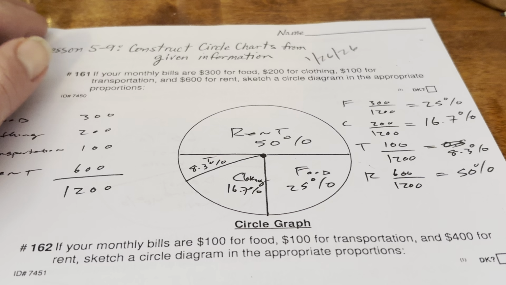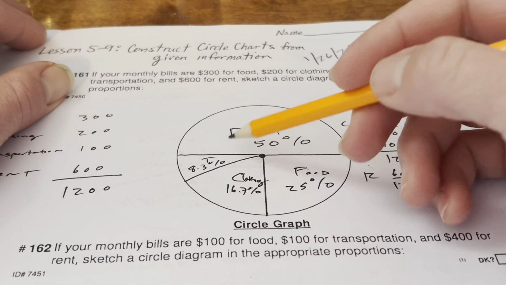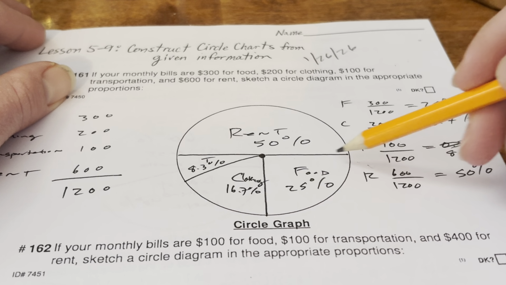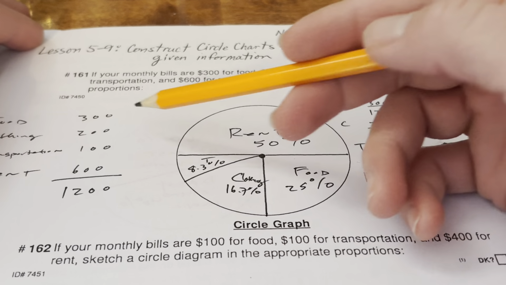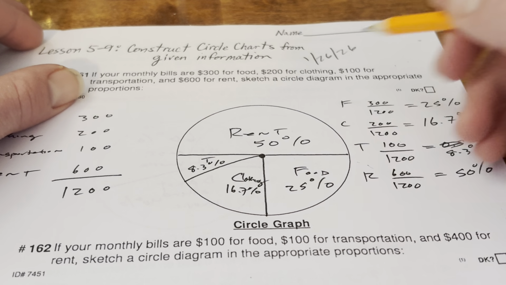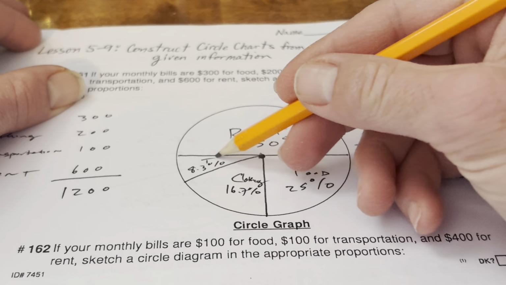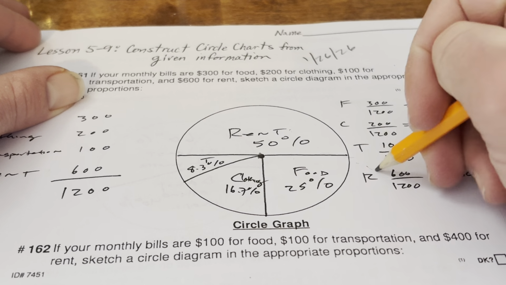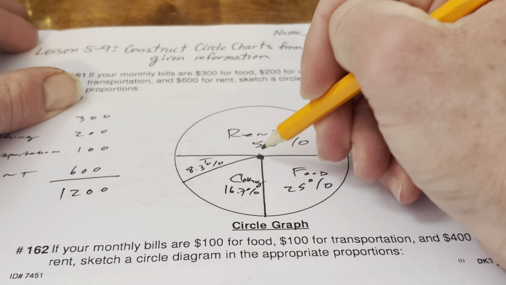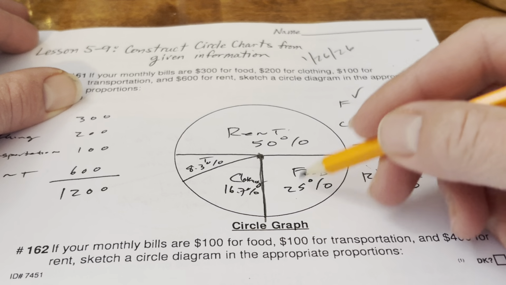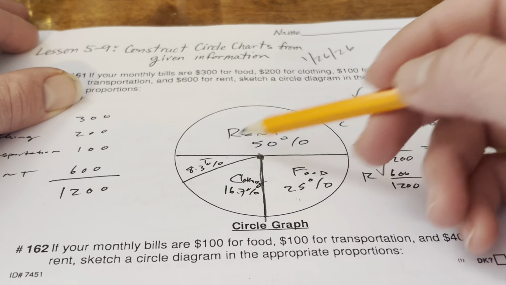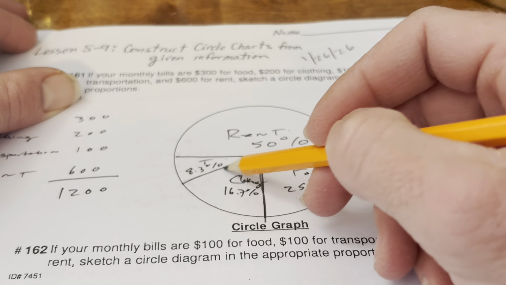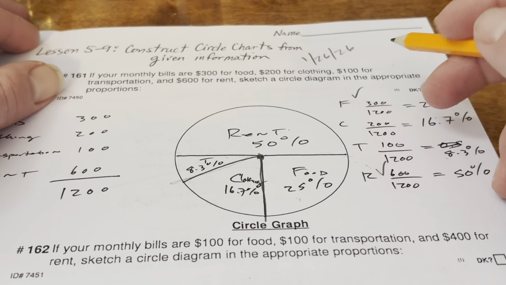When you're making a pie chart, you do want to look for either one number or two numbers that's close to 50 because it's easy to make either a quarter or a half of a circle, right? It doesn't have to go in the order of the numbers or the categories you were given. So what I did here is straight down the middle, cut in half, rent 50%. Then the next nice number to use here is food, 25%, because that's a quarter. So from here, I would draw a straight line down, and that's food, 25%. Then the other quarter is split between clothing and transportation, and clothing is double transportation. So I made it look like it was double. It's got to be bigger.